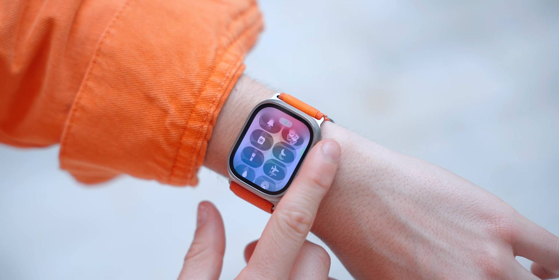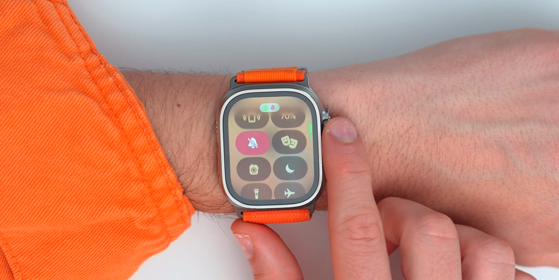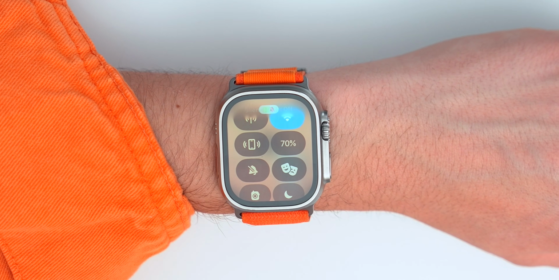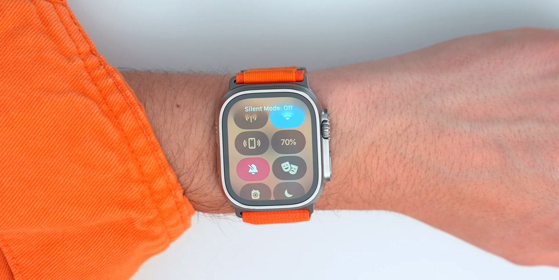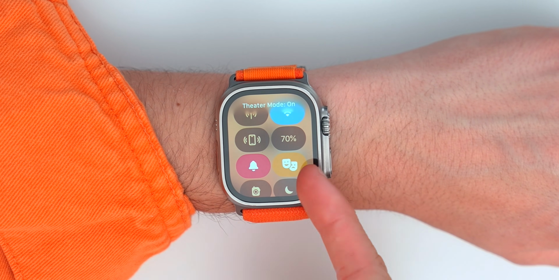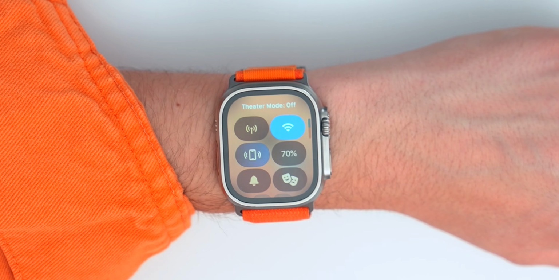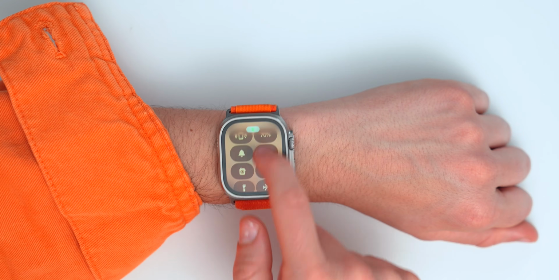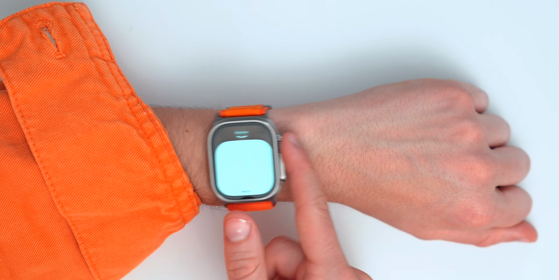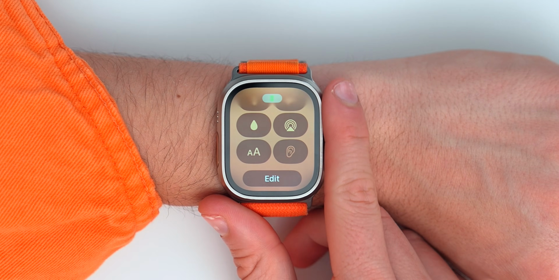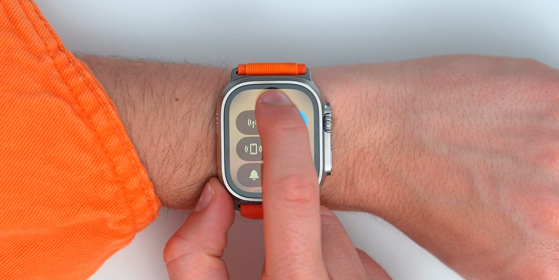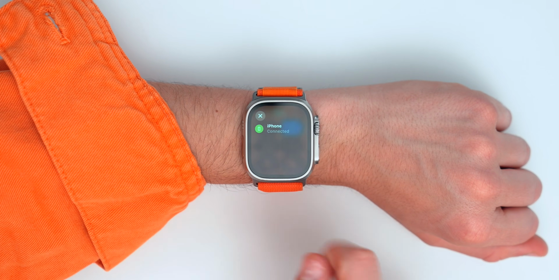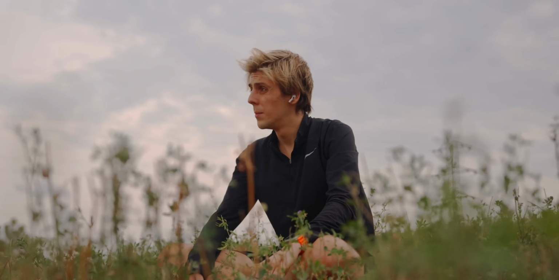Not only do we get the new control center, but we get a redesigned control center with a bunch of awesome animations, whichever one you do. As you can see, the bell icon is now animated, theater mode is now activated, ping my iPhone is now animated, the flashlight, all of the icons are basically animated. If we also scroll up to the top, this icon right here will show you everything that's connected to your Apple Watch. If you connect a pair of AirPods, they will show up right here as well.